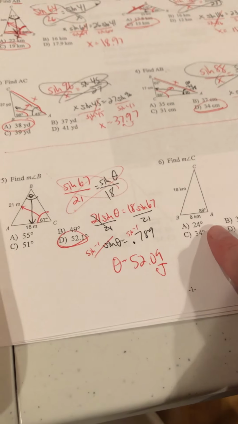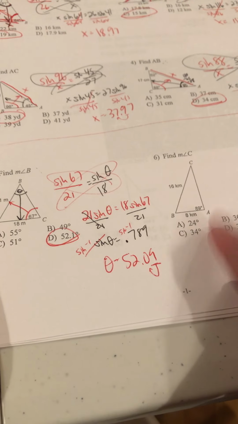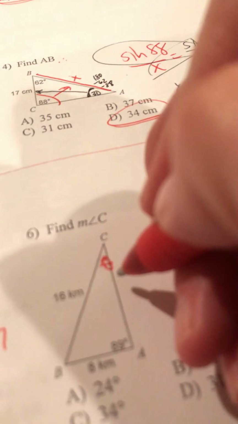Would you be willing to try this one? Who knows if you are, but I'm going to assume you did. I'm so proud of you for trying.